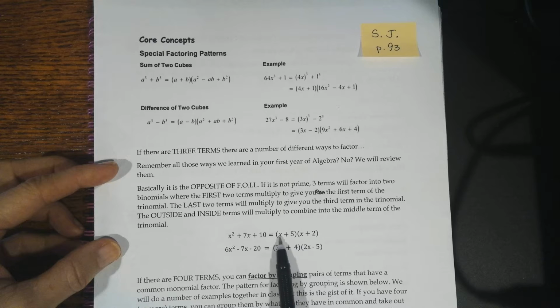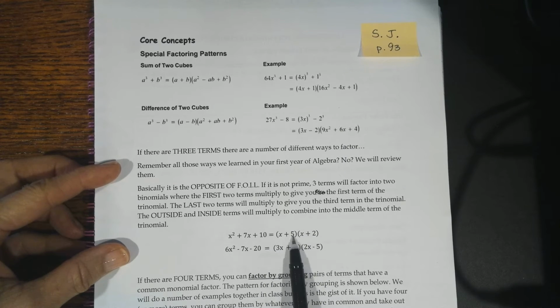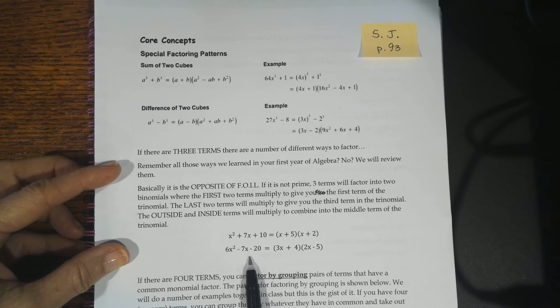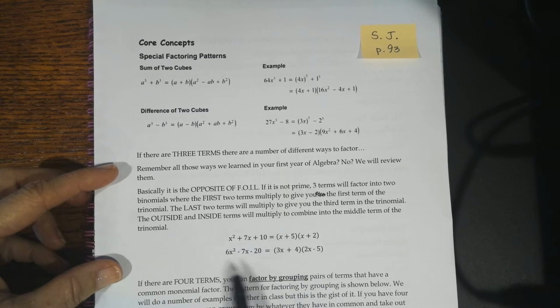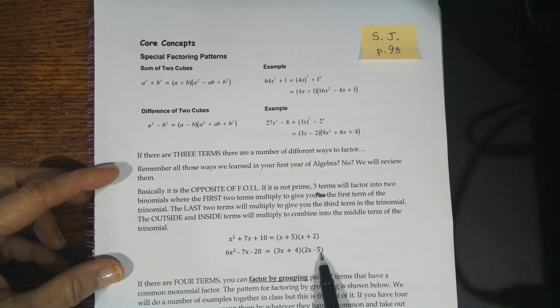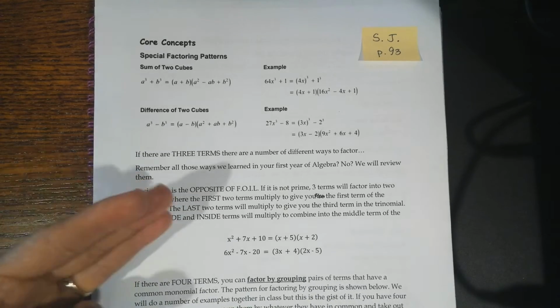So x squared comes from here, x times x. 10 comes from here, 5 times 2, and 7x comes from 2x plus 5x. Similarly, here's a second example with a few more coefficients, but 3x times 2x gives you 6x squared. Negative 20 came from the plus 4 times the minus 5. And then when you do plus 8x minus 15x, you combine to get negative 7x. That is if you have 3 terms.